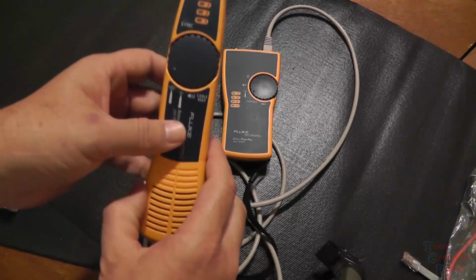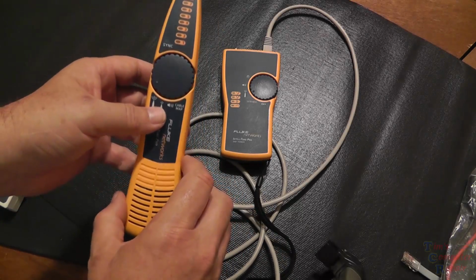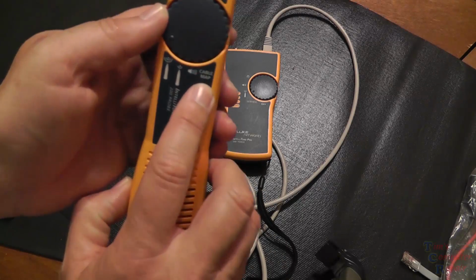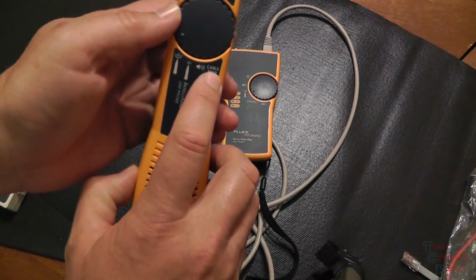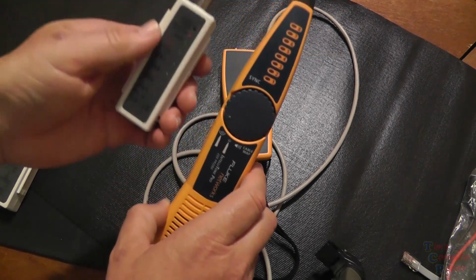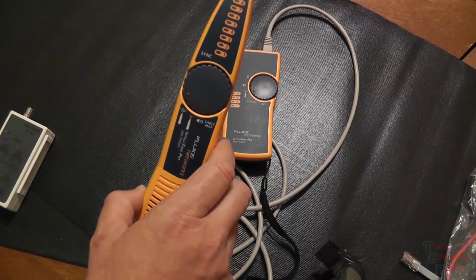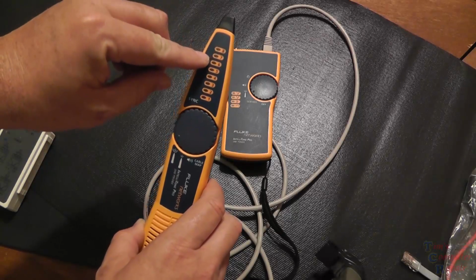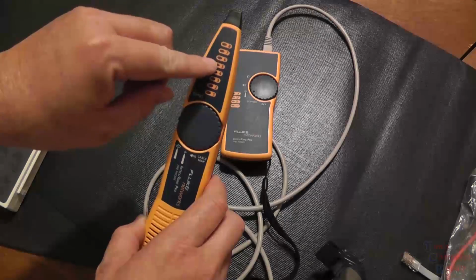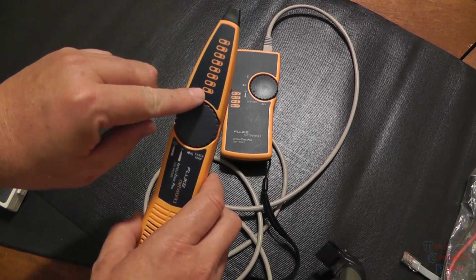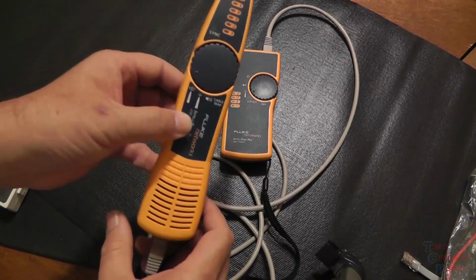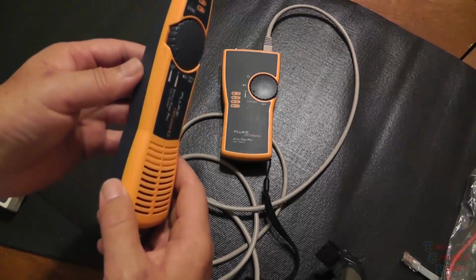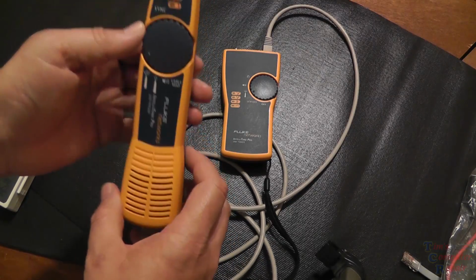And now we want to tell this device to cable map. So we want to see, just like this one, a succession of lit lights going down in order here. But the beauty of this device is that it also makes noises, so it also gives you an audible.